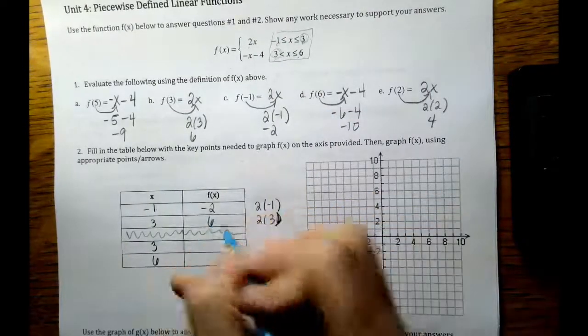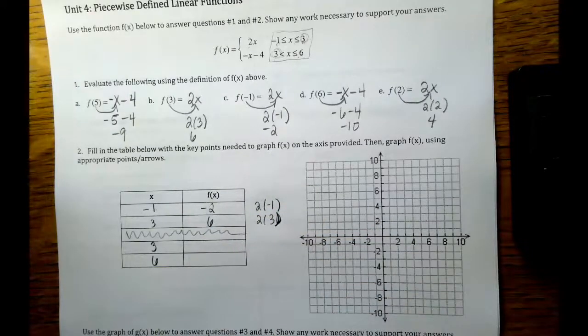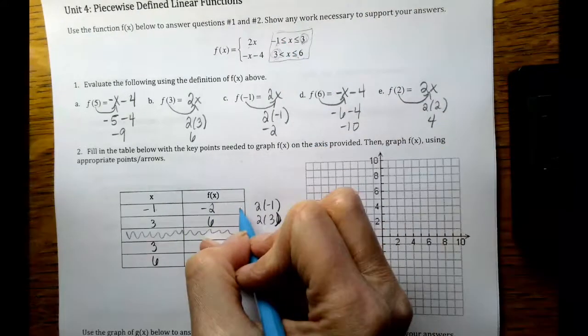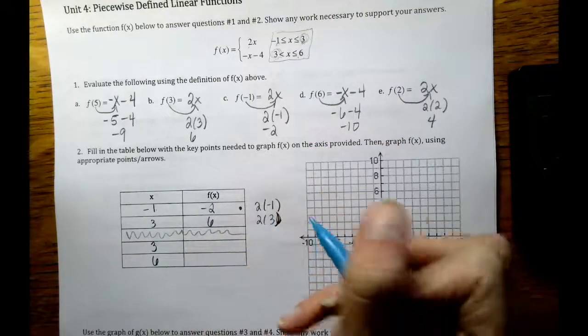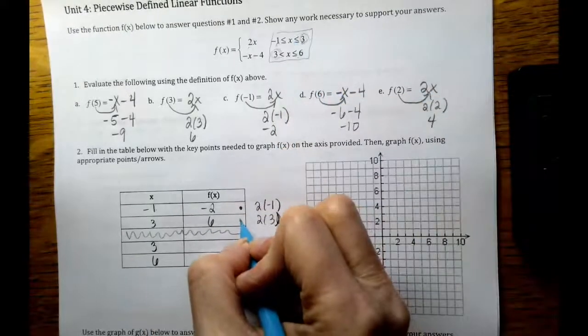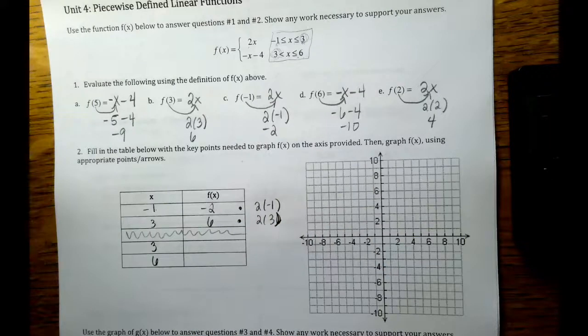which is 6. And as we take a closer look up above, this says -1 is less than or equal to x, so this is going to be a filled in circle. And this says x is less than or equal to 3. This is going to be a filled in circle.